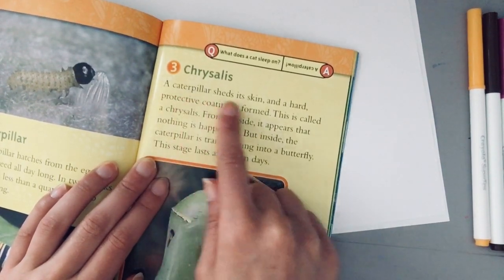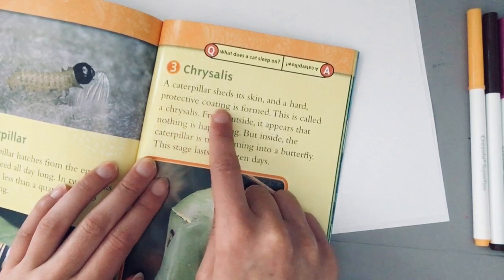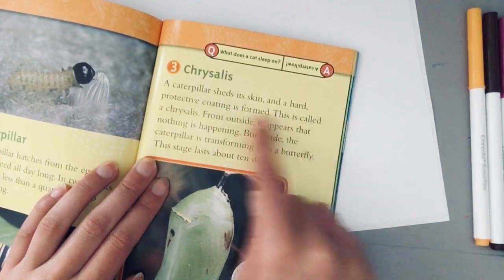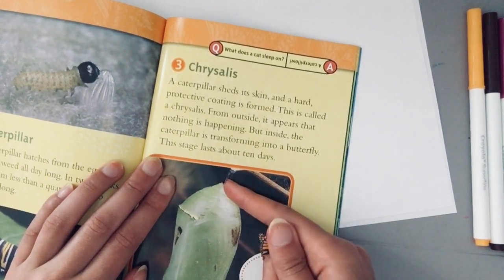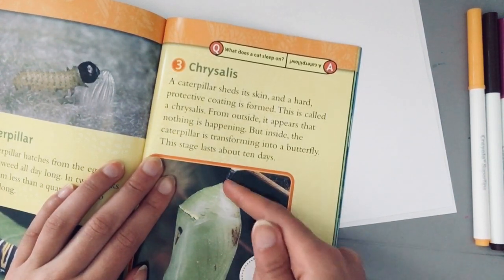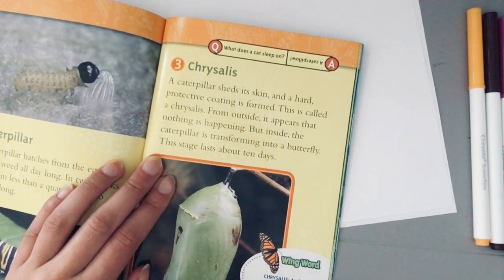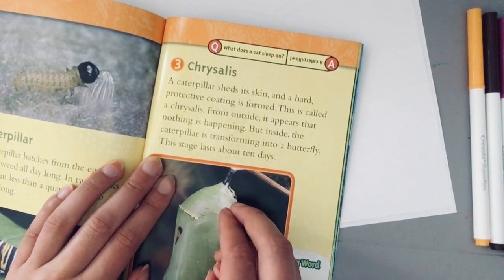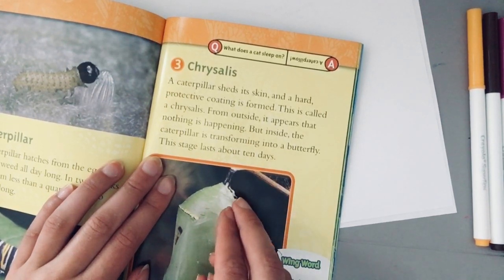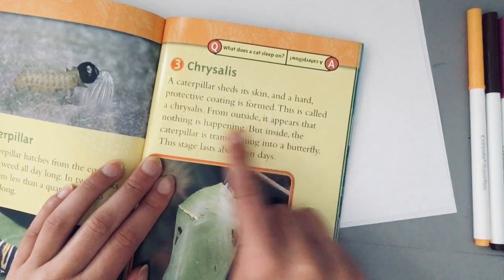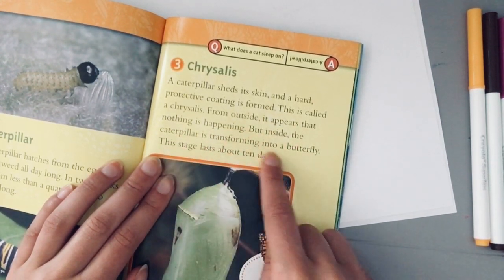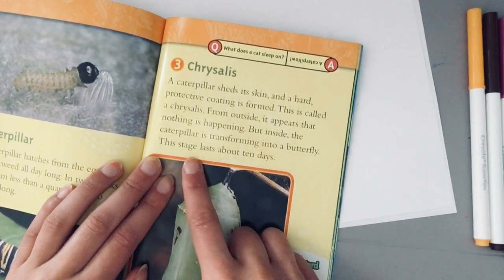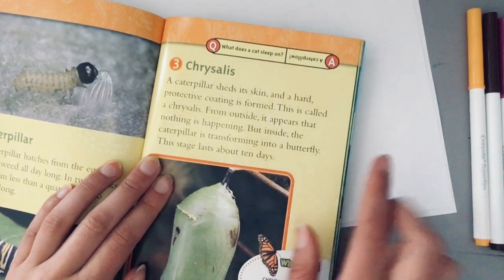Stage 3, Chrysalis. This is also called a pupa. A caterpillar sheds its skin, and a hard protective coating is formed. This is called a chrysalis. So the chrysalis is this outside thing that the baby butterfly caterpillar formed. When it's inside there, though, it's called a pupa. From outside, it appears that nothing is happening, but inside, the caterpillar is transforming into a butterfly. This stage lasts about 10 days.